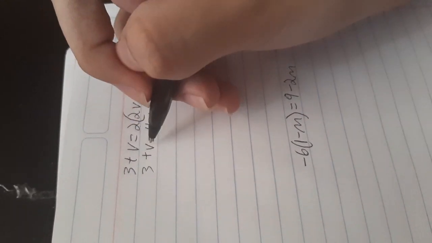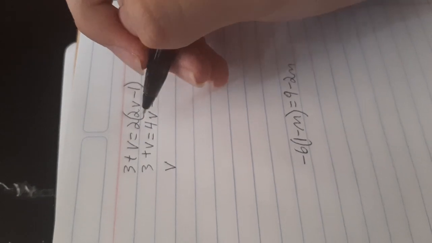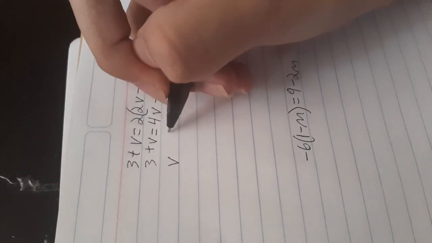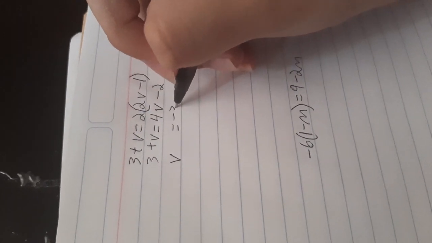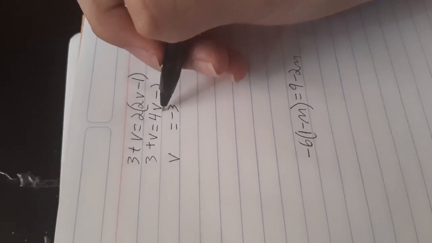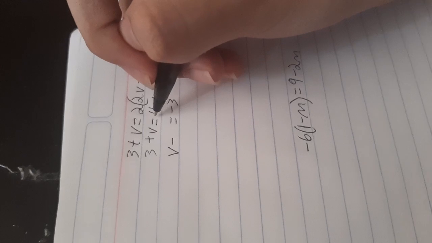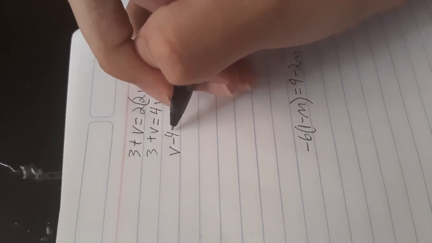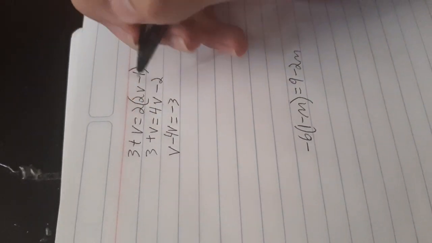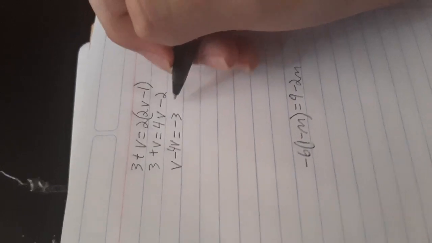So UB stays, and the 3 is going to the other side, to the opposite sign. It's positive, so it's going to be negative. And that's it. For this one, it stays, because it's a single number.